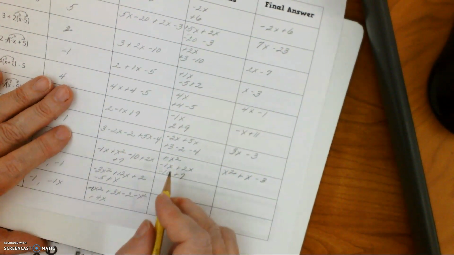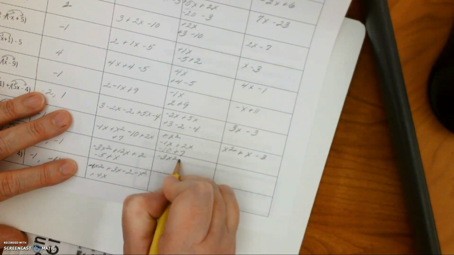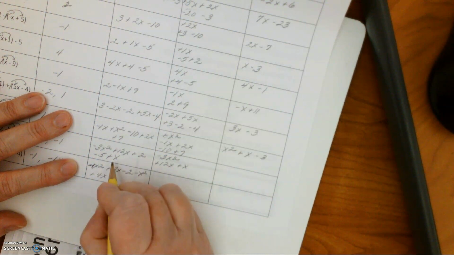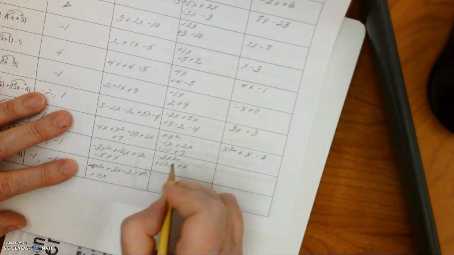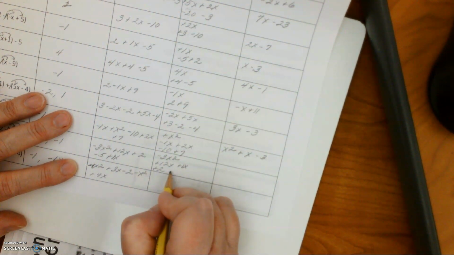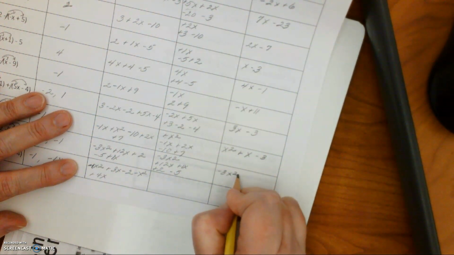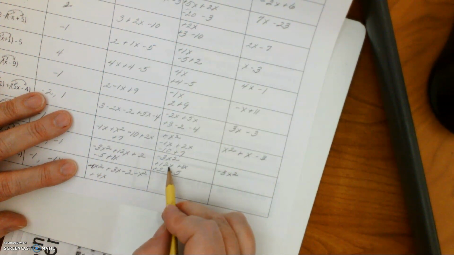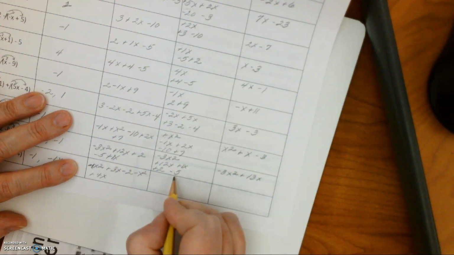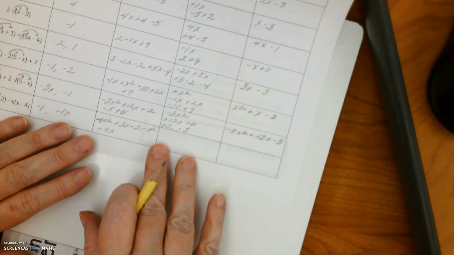Okay? The next one, we have a negative 3x squared. We have a positive 12x and an x. We can make it a 1x if you want, or leave it x, but we know that it's a 1. And then we have positive 2, minus 5. So we have a negative 3x squared, and we have 12x plus 1x is 13x, and then negative 5 plus 3 gives us a negative 3.